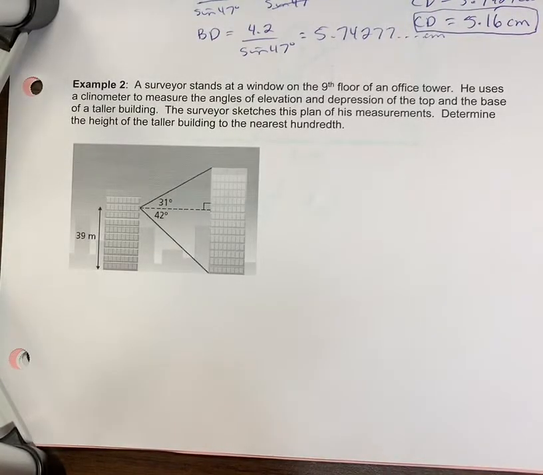Example 2. A surveyor stands at a window on the 9th floor of an office tower. He uses a clinometer to measure the angles of elevation and depression of the top and base of a taller building. The surveyor sketches this plan of his measurements. Determine the height of the taller building to the nearest hundredth.